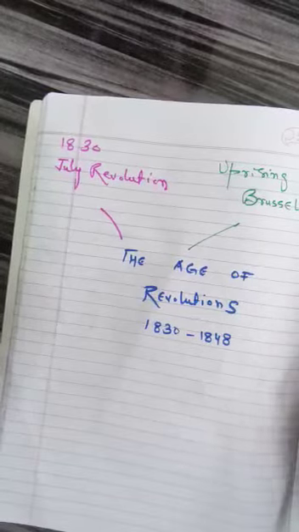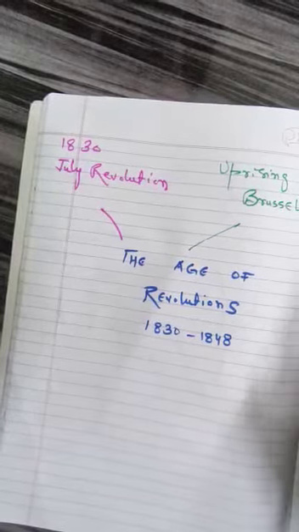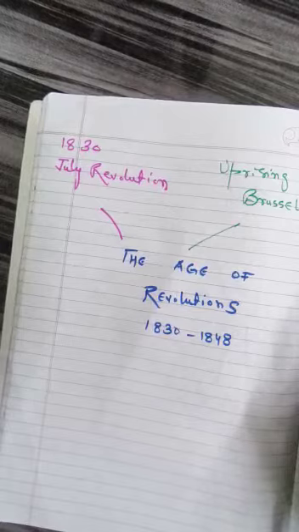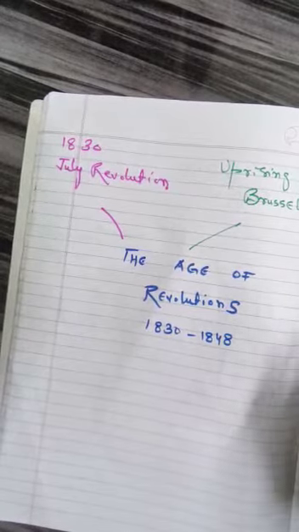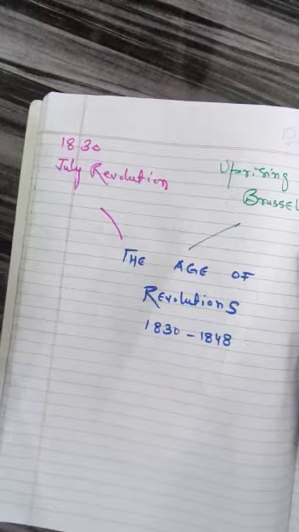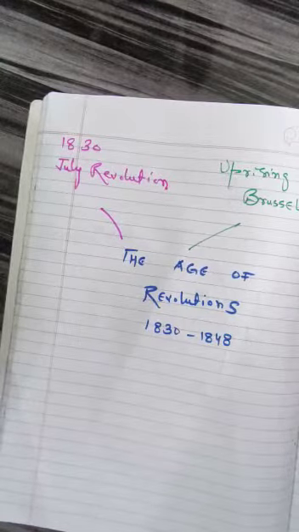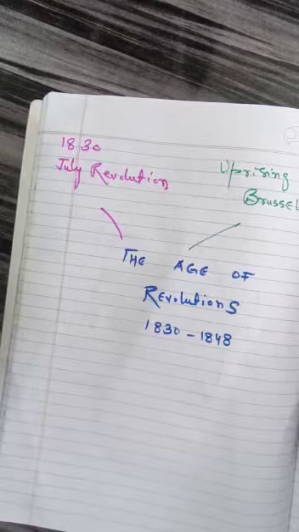Whatever happened in France had an impact throughout Europe. So the July Revolution sparked an uprising in Brussels, due to which Belgium separated itself from the United Kingdom of Netherlands.